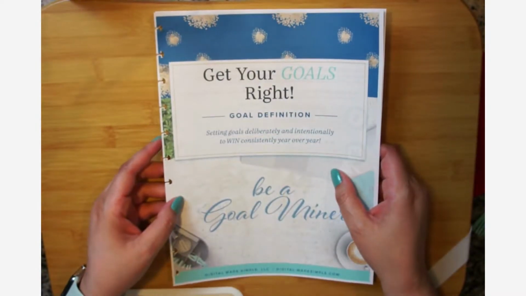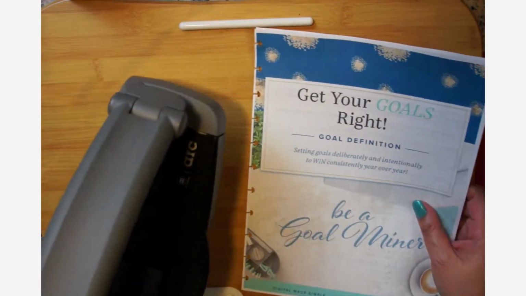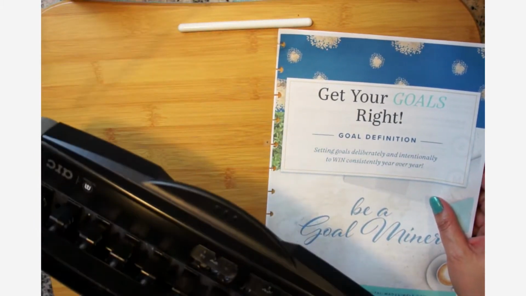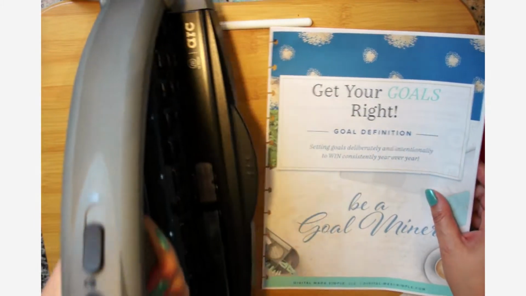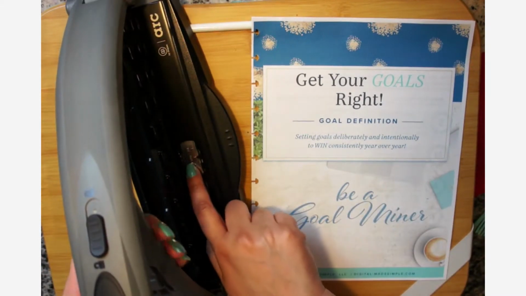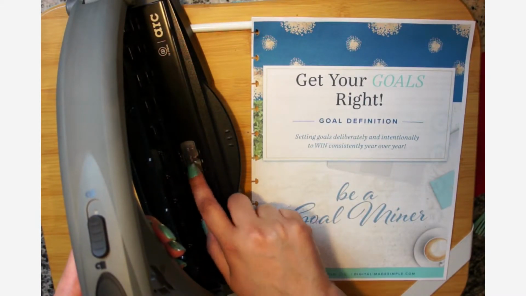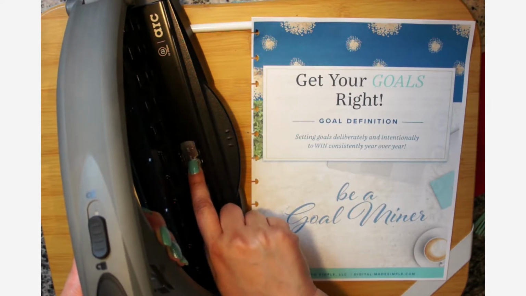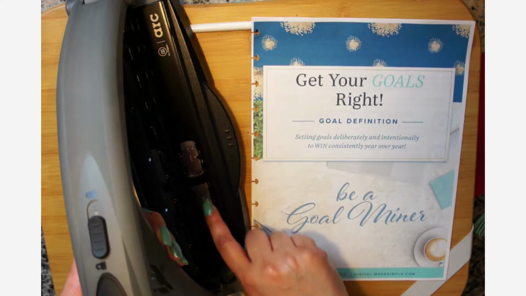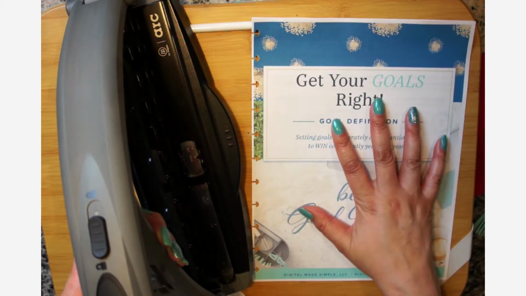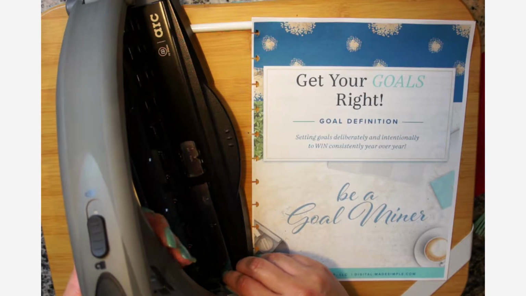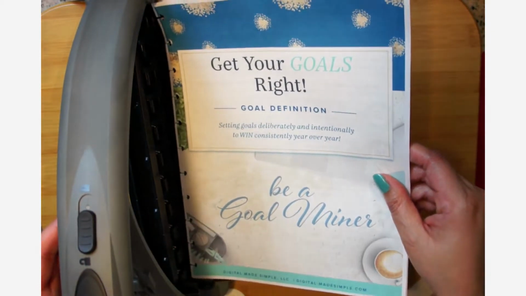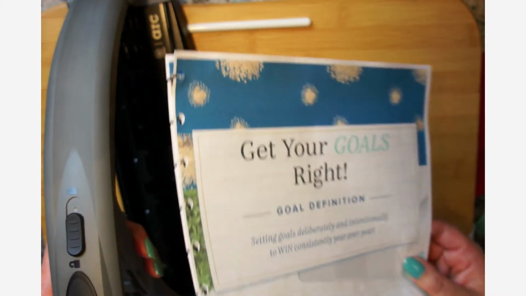And since I use a disc-bound planner, whenever I do use paper, I use this hole punch to punch for disc bound. And basically what you would do is make sure that the size slider lines up with letter. Here there's letter, there's A4, whichever one you choose, but this is printed on letter paper. So basically you would slide it up so it clicks right there in letter, and then you would line the paper up to punch it. I've already made the punches, as you can see.